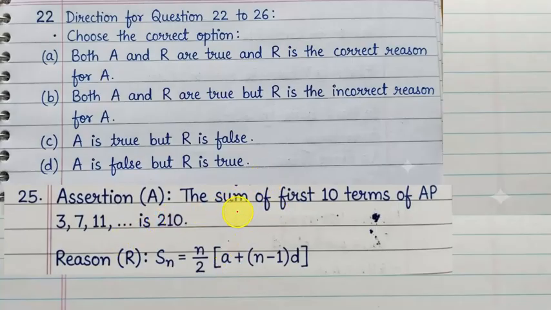But we will find out the sum of the first 10 terms of this AP. That is S10 is equal to 10 upon 2. First term 2A, 2 into 3, which is 6, and 10 minus 1, that is 9 into D. D is 4.